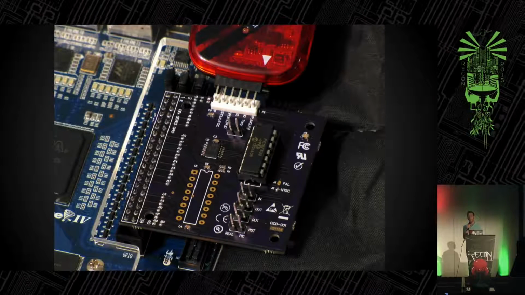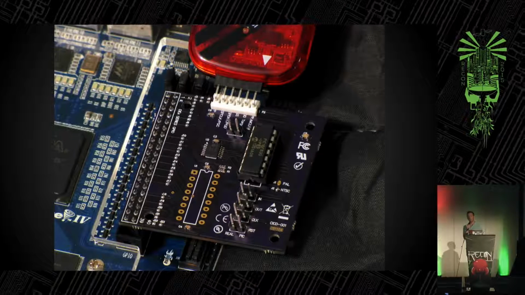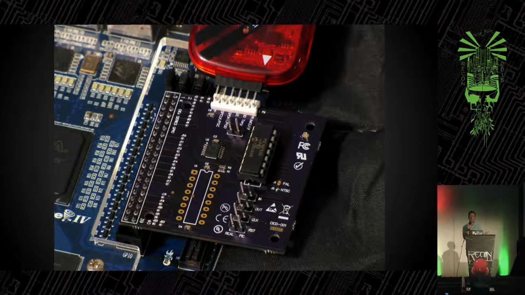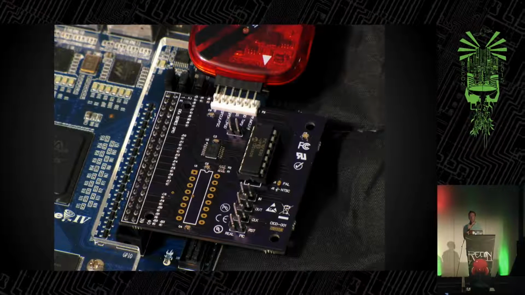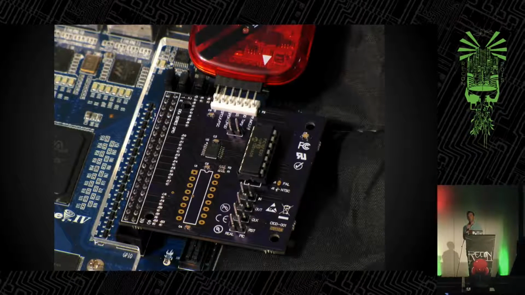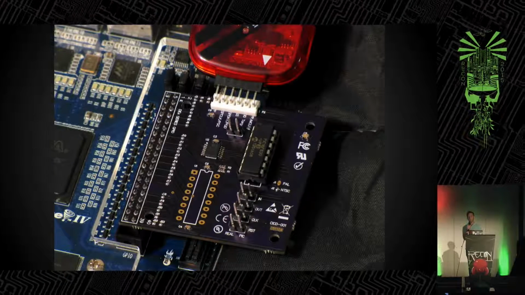Using this technique, we were able to extract the mask ROM using code and validate that the image we had obtained optically was bit for bit identical to the image, and it turns out it was. So that was really great to find out that our technique was very effective.